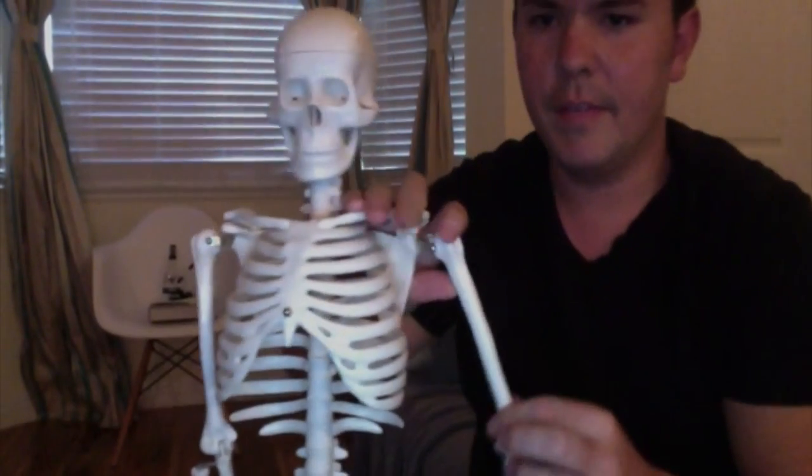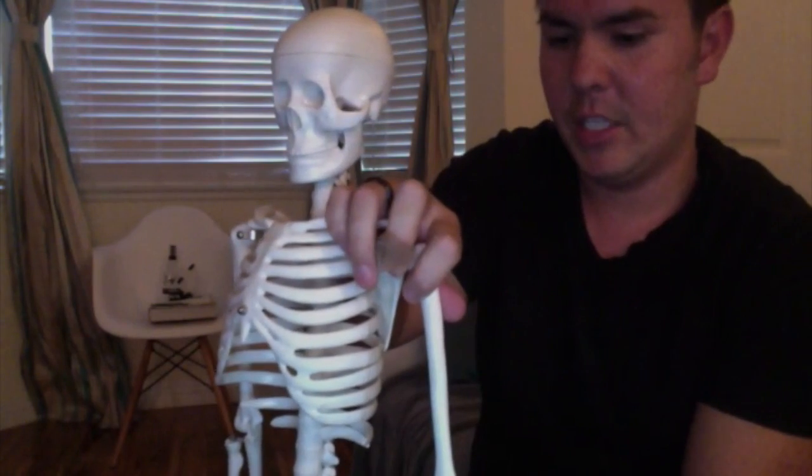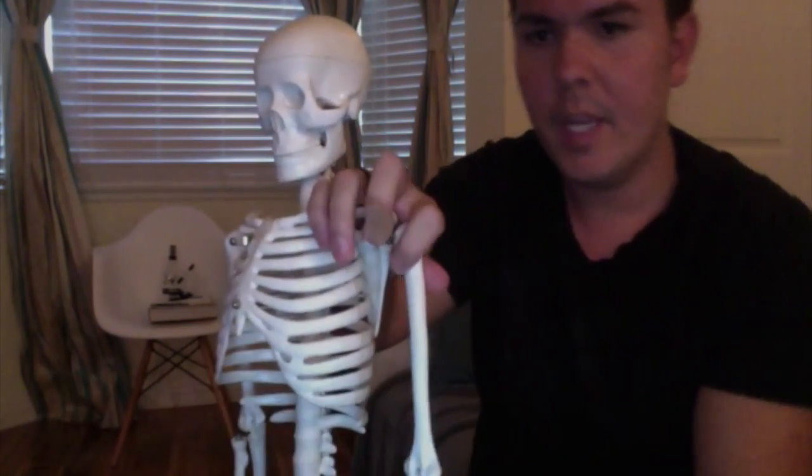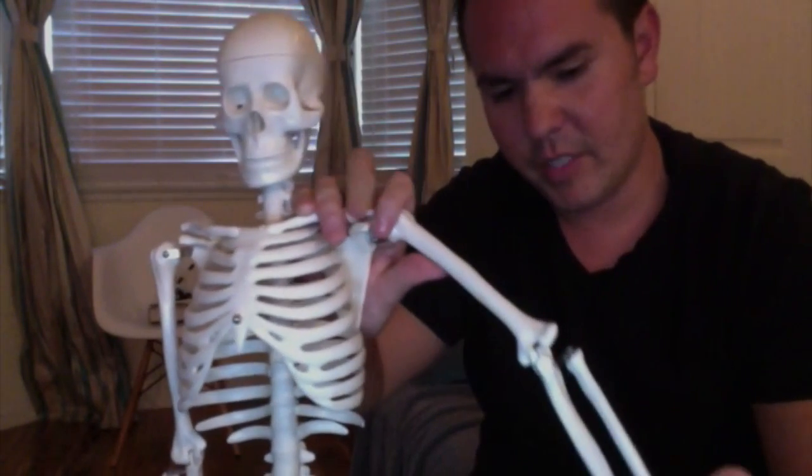Alright, so this is the forearm, which is down here. First off, let's start with the ulna, which is on this side with the pinky. So that's the ulna. The olecranon, once again, is the top right here. The coronoid process is at the top of the ulna, right around here. And then the styloid process is right down here.